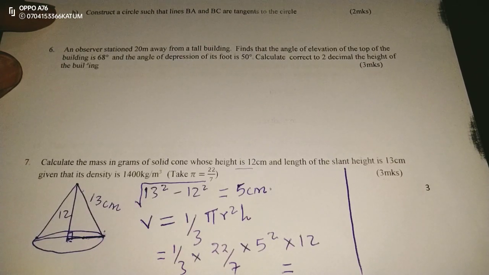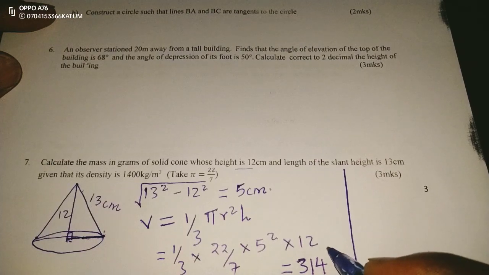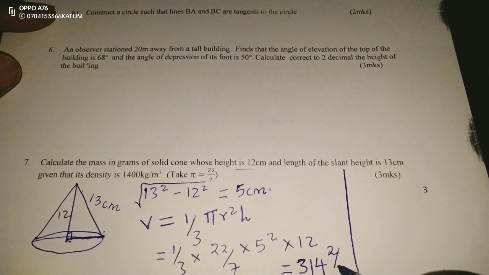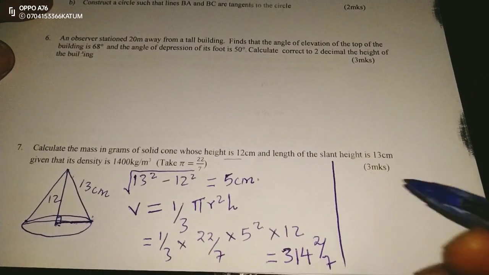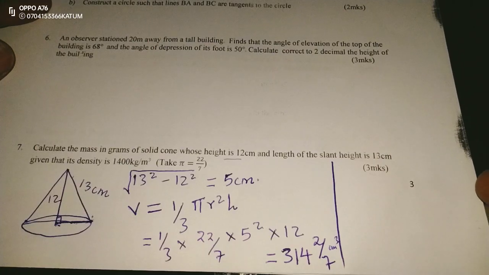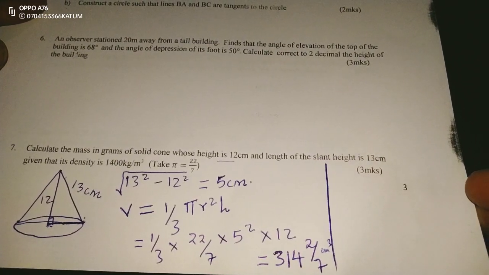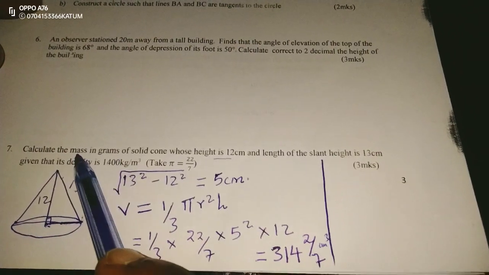This gives me exactly 314 and 2 over 7 cubic centimeters as volume. Now with this volume and we have density, we can now get mass.